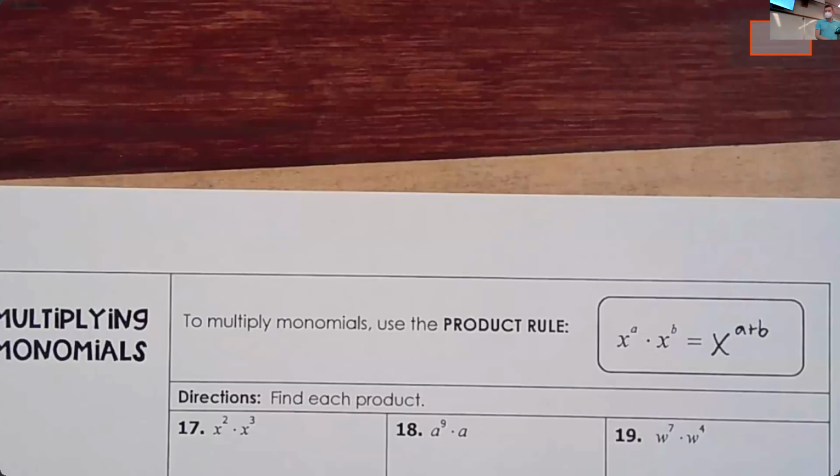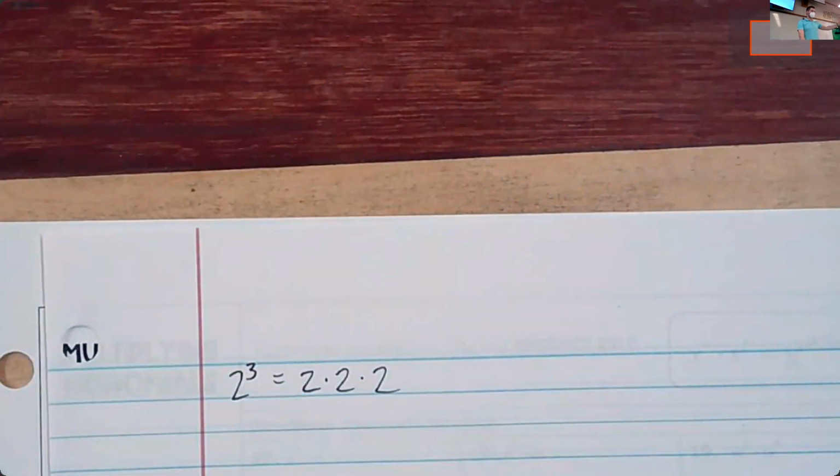I'm just going to grab a regular piece of paper. You do not need to write any of this down, but I would like you to follow along. So, for example, we all know that if you have a number like 2 to the third power, that equals 2 times 2 times 2, right? Anything to a power just means something multiplied by itself, however many times the exponent says.